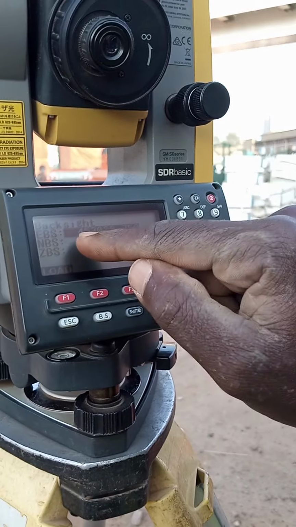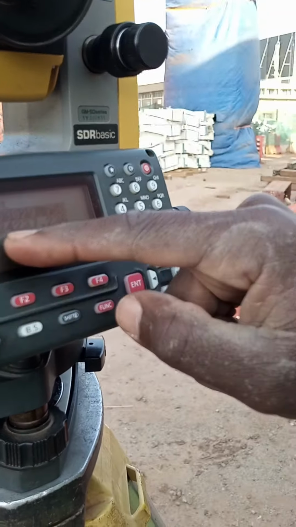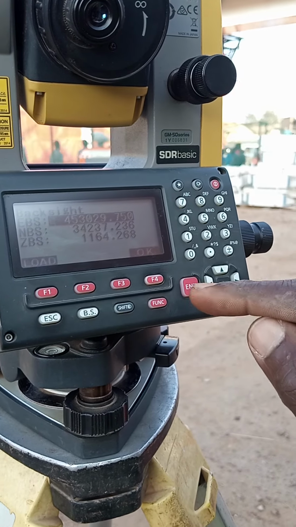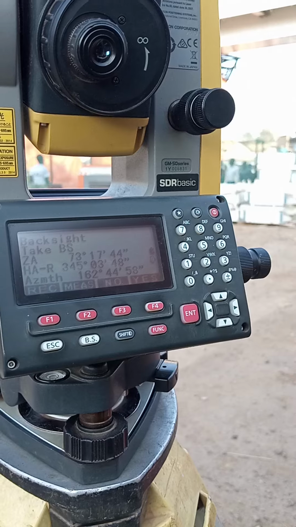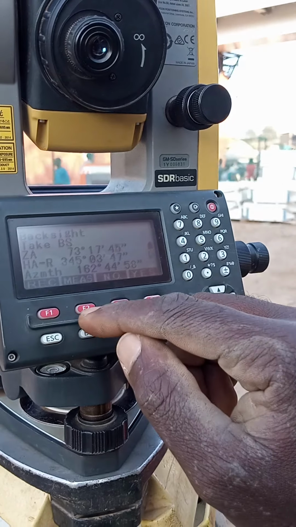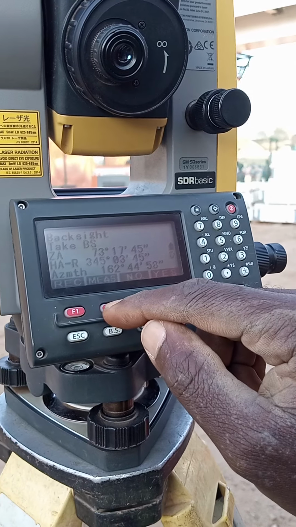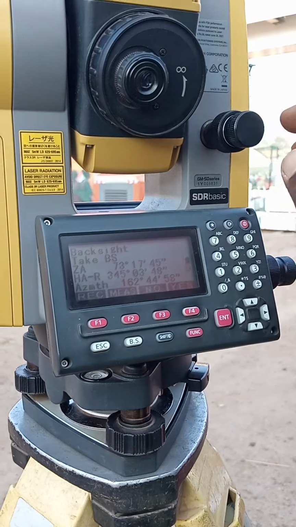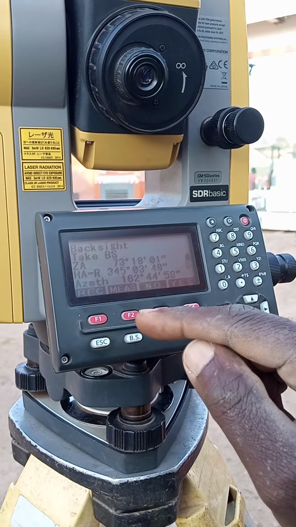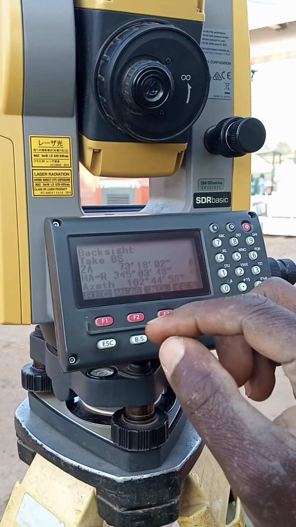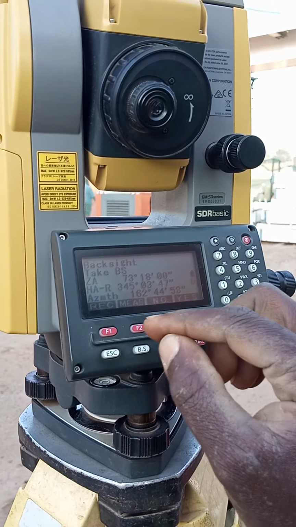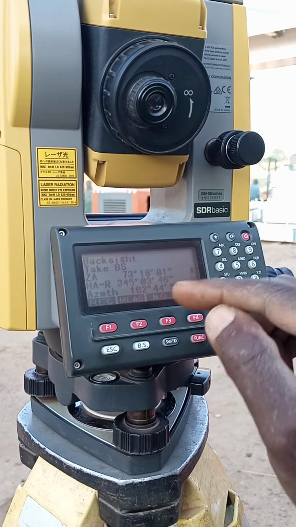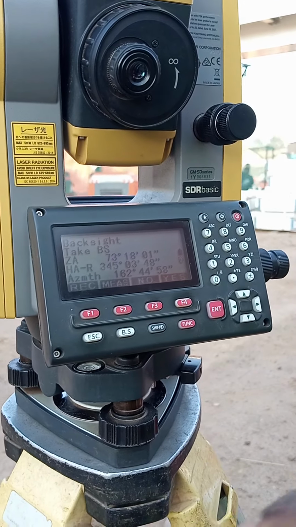Then you put the coordinates listing, you put the backsight, you put the backsight elevation. Then you press OK. Then from there you measure. After measuring, it will give you an observed distance and a calculated distance. Observed distance and calculated distance, when the benchmarks are crossing, should be the same.